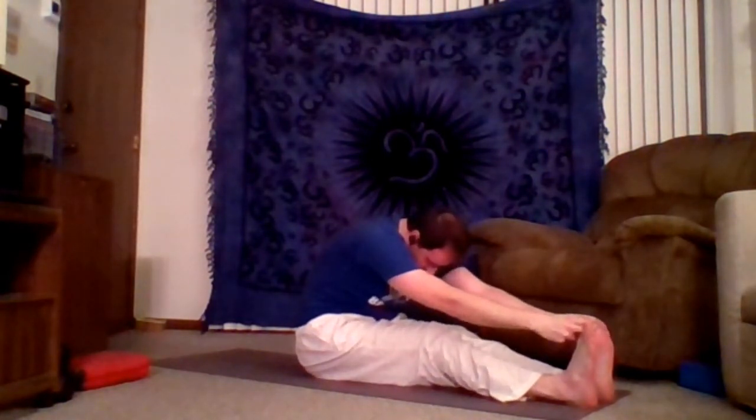An advantage of rounding the spine here is it's easier to then breathe into the back part of the body. So you're breathing in between your shoulder blades, and your breath is working with gravity here, unlike in the back bend we did at the start of our sequence.